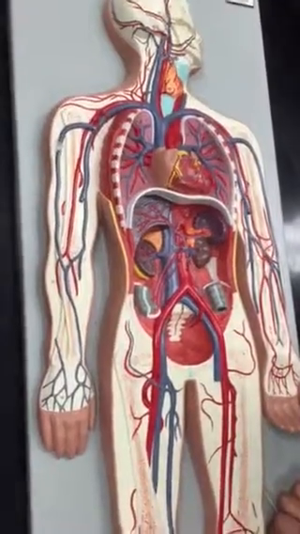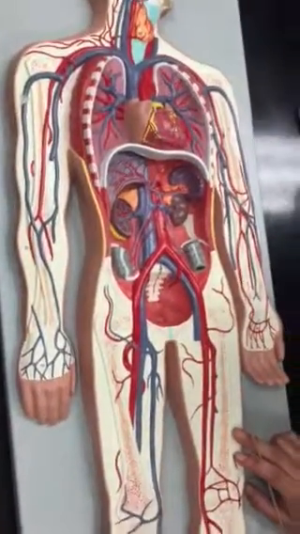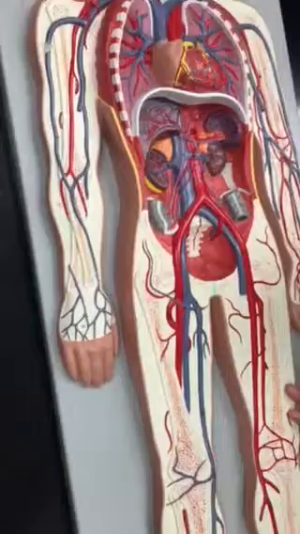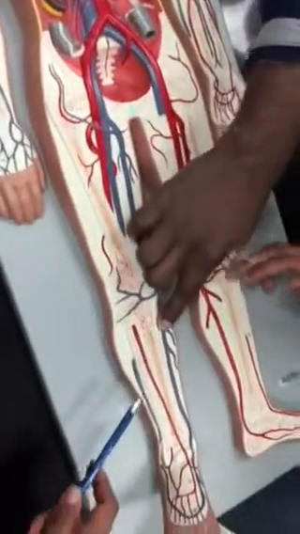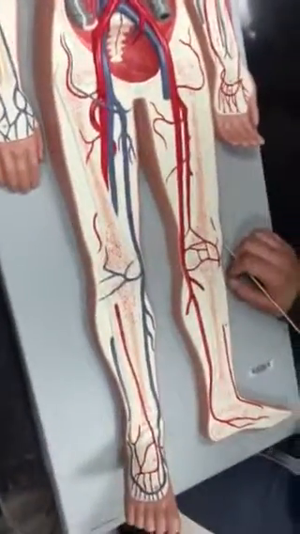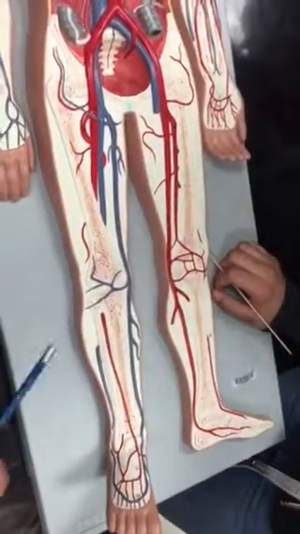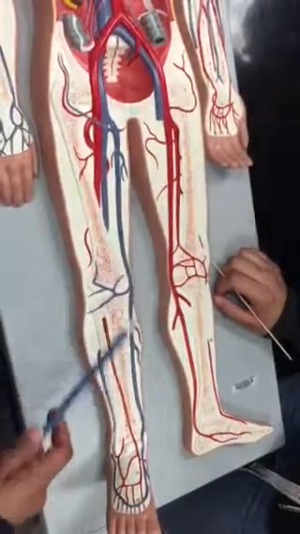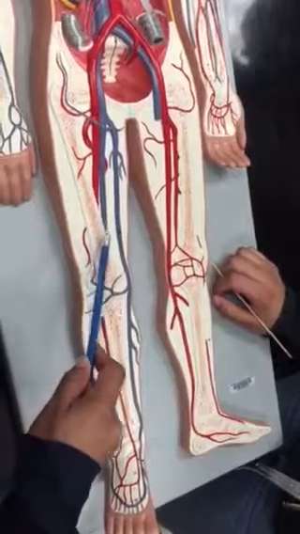And Professor, anterior tibial vein. Yes, that one right there. This? It's just like an artery, just in front of or behind the tibia. So this might be in front, right? And this is different? That's the anterior?